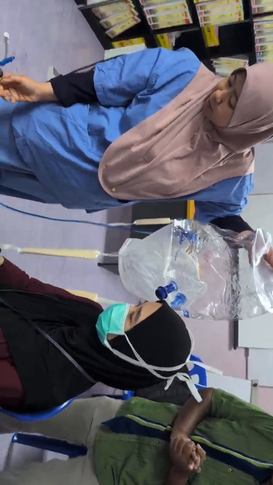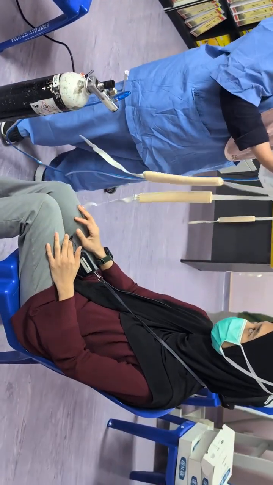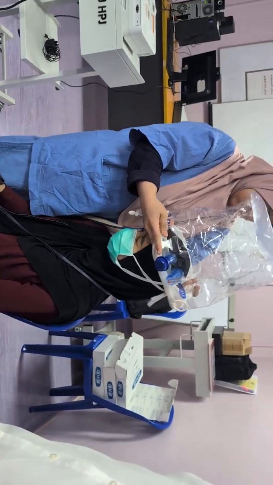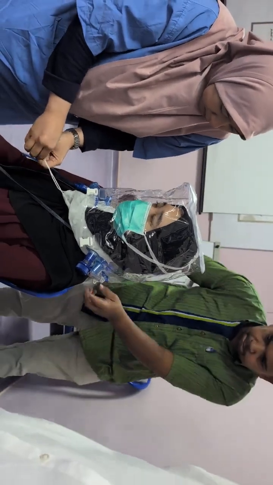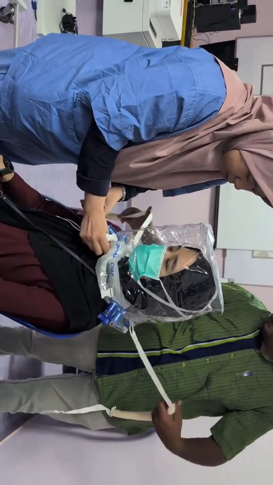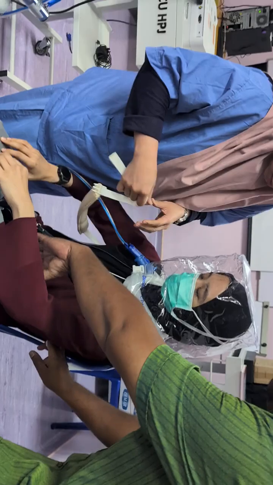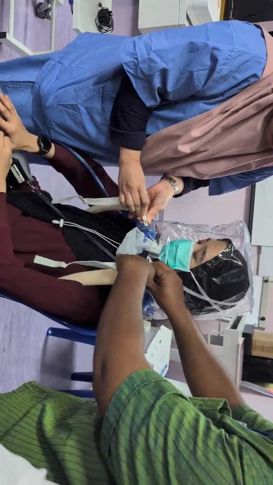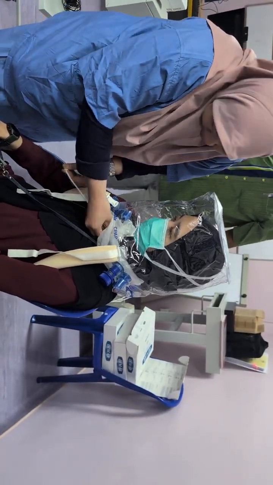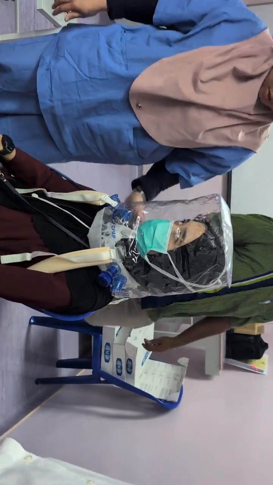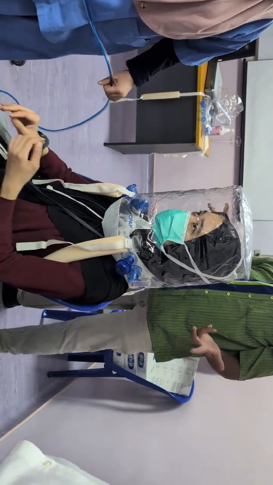Saya buka dulu. Perfect. It's not inflating. Okay, we need to strap it first. Until it's done, okay? Now, you see, this is not inflating, so there is a major leak somewhere.